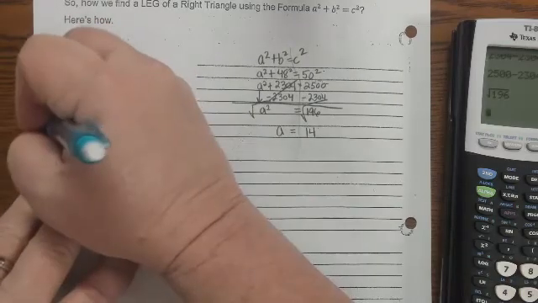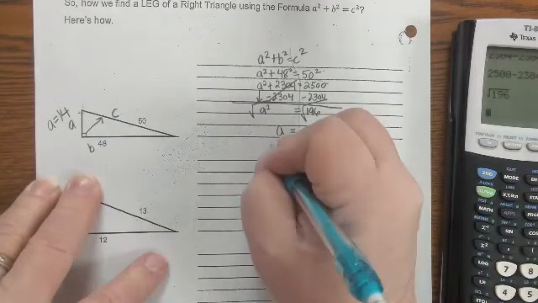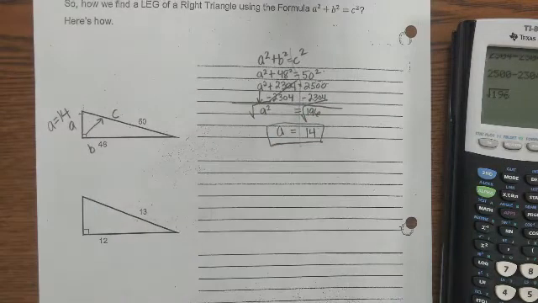So I could put it over here, or I can just leave my answer right here. And you will find that as you go on in math, your teachers will appreciate, because you kind of have work showing, that you box your answer or circle your answer. Okay?